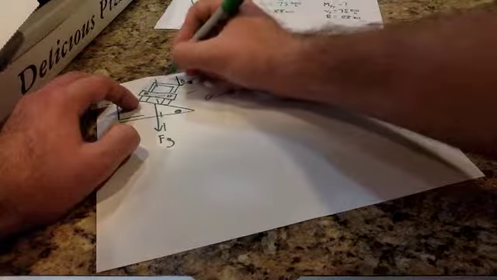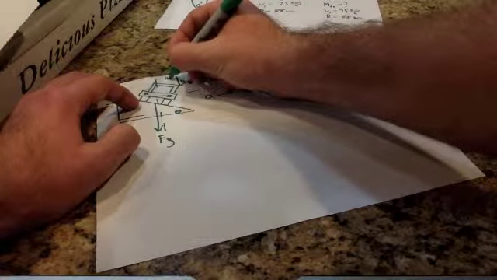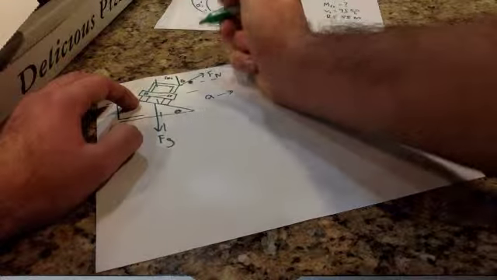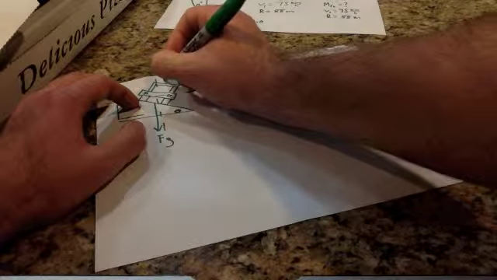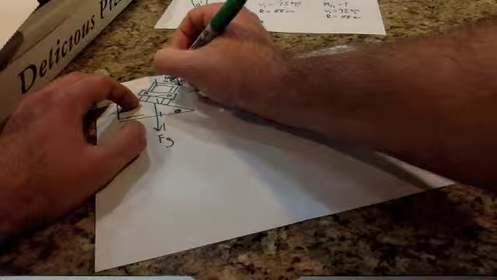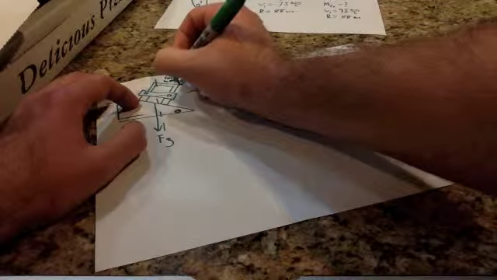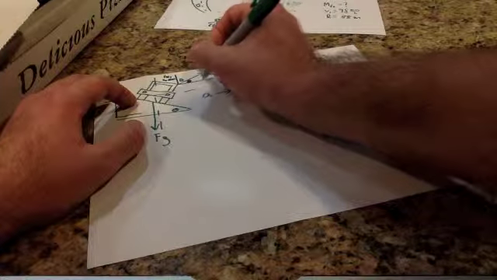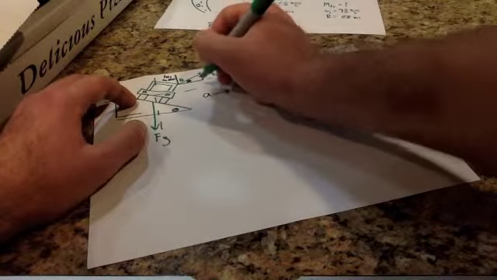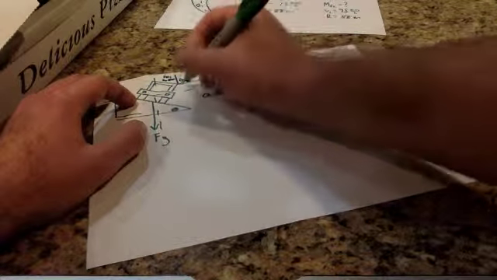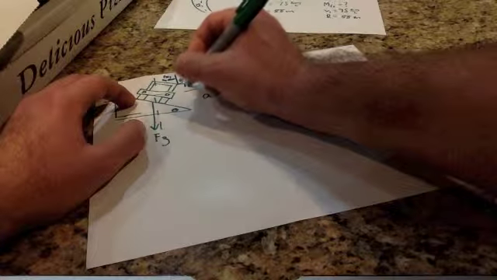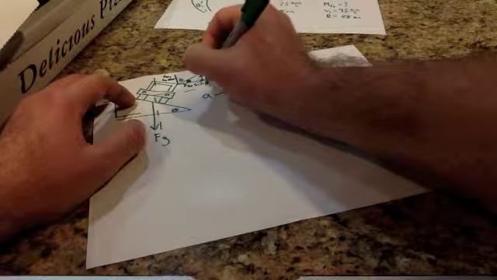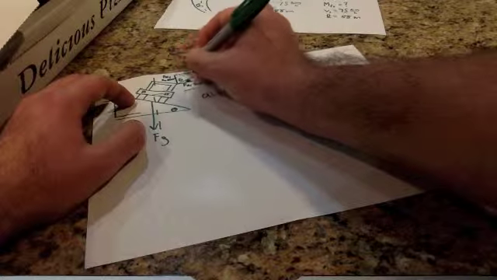then we have that the y, this is F_ny, which is F_n times the cosine of theta. Then we have that this is the x, which is right here, which is F_n times the sine of theta, because this is equivalent to this.